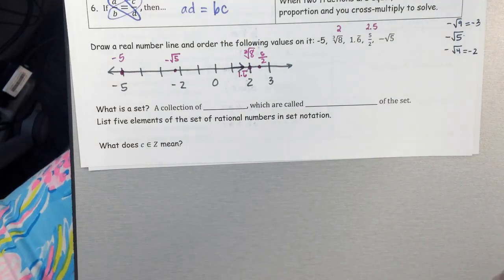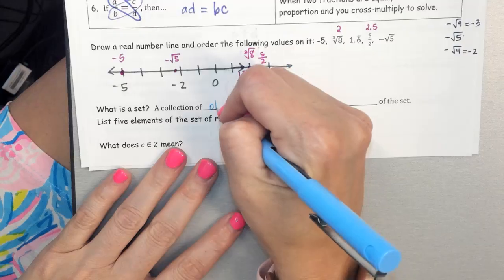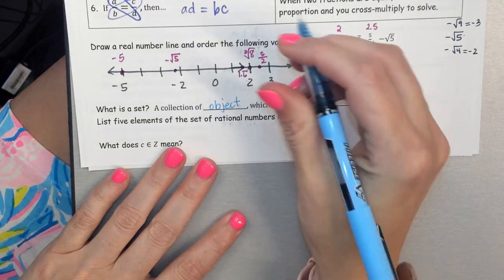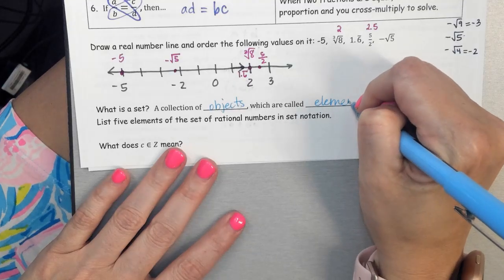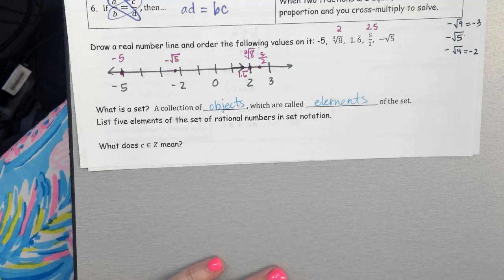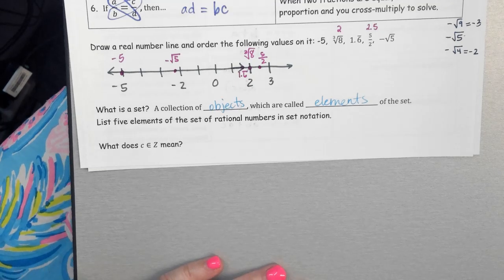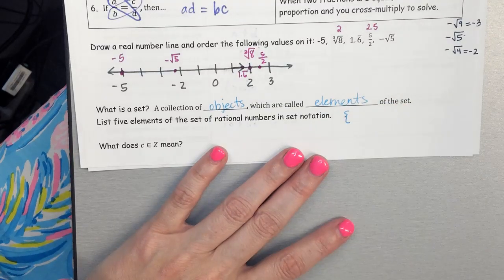All right, the next thing we're going to review are sets. A set is a collection of objects, generally numbers, which are called elements of the set. List 5 elements of the set of rational numbers in set notation. So remember we're doing that fancy bracket.